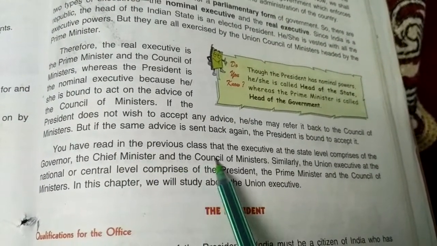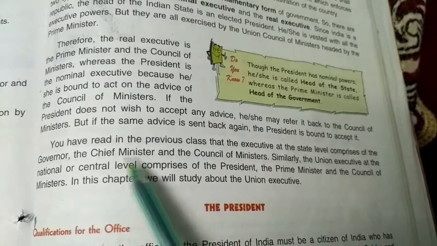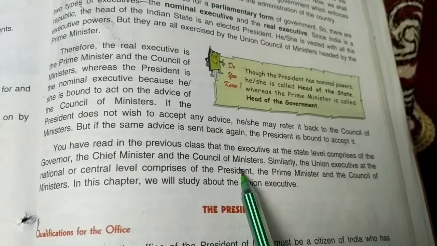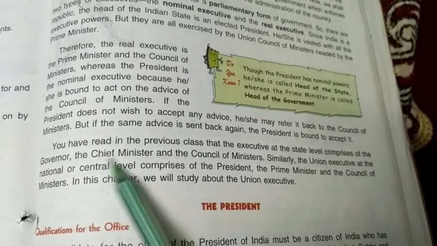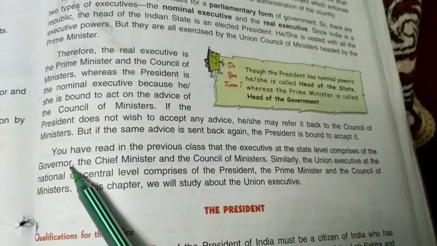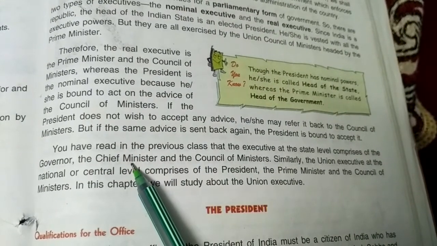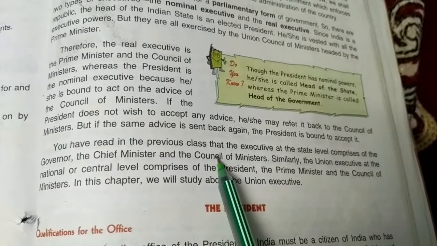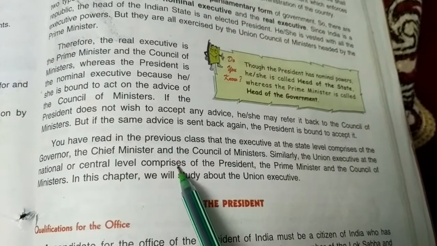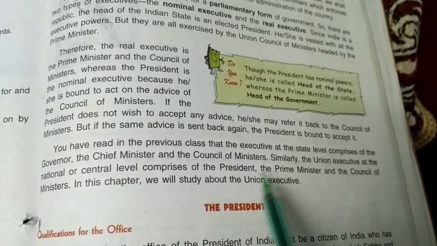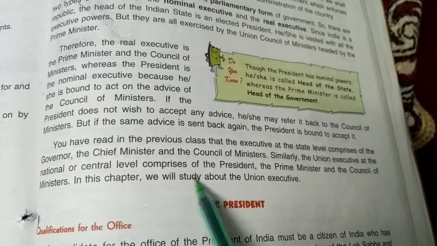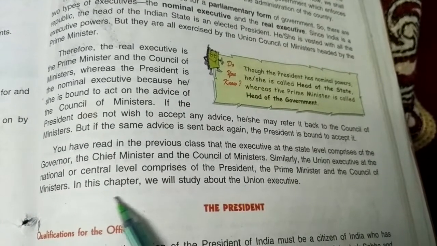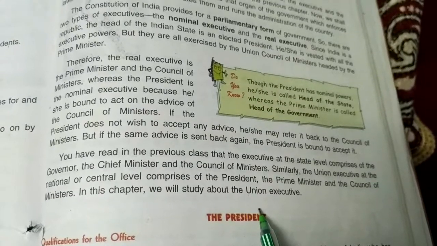You have read in the previous class that the executive at the state level comprises the governor, the chief minister, and the council of ministers. Similarly, at the central level, we have the president in place of the governor, the prime minister in place of the chief minister, and both have a council of ministers, who are subordinates of the chief minister and the prime minister. The union executive at the national level comprises the president, the Prime Minister, and the Council of Ministers. In this chapter, we'll study the union executive.